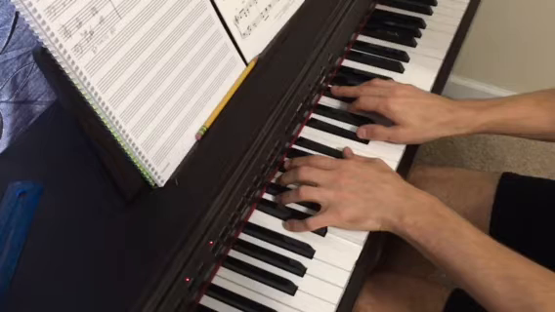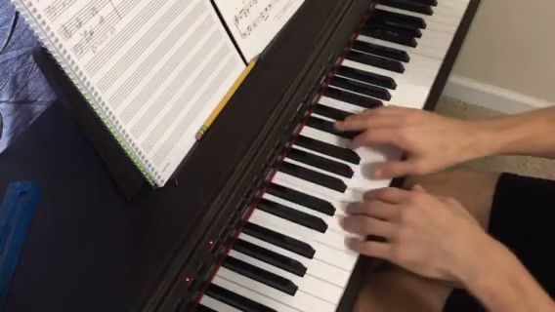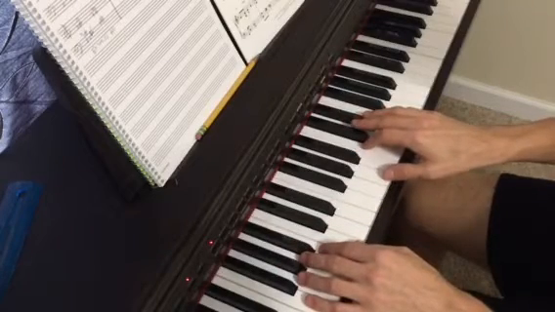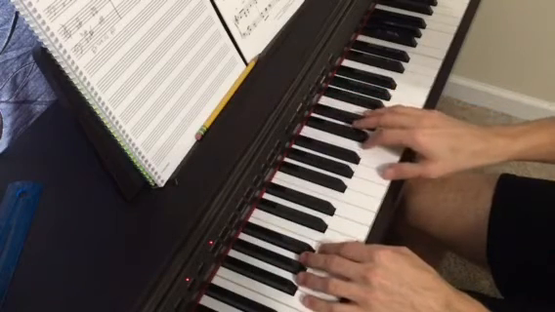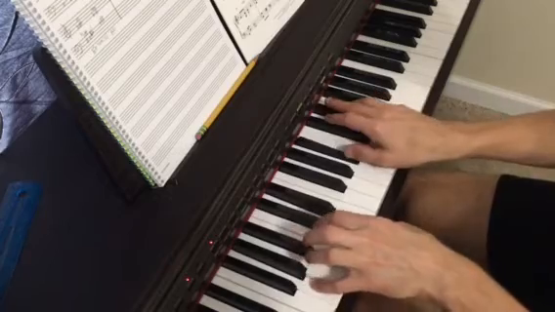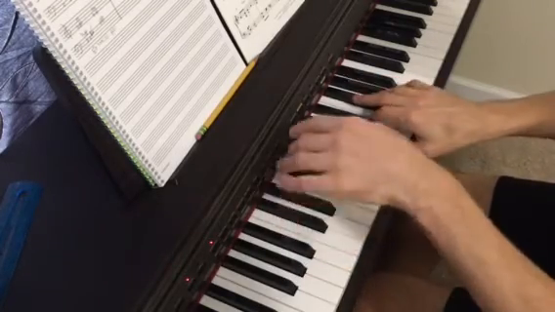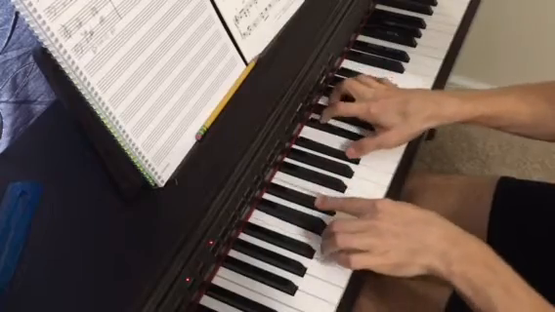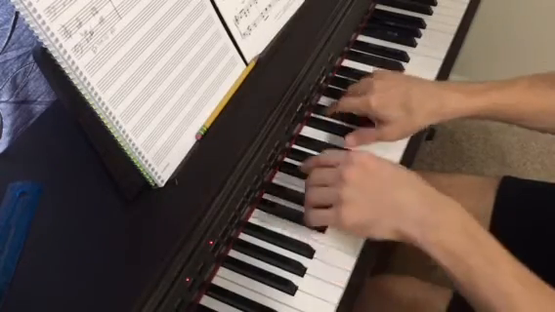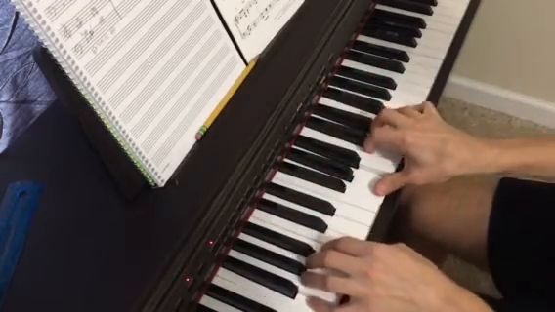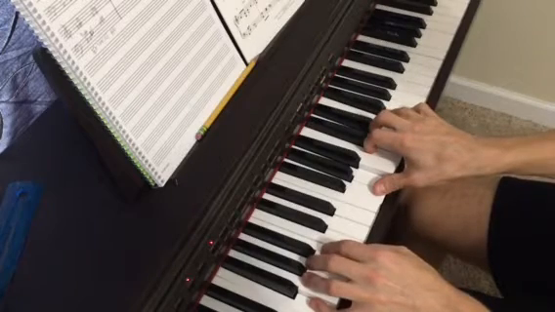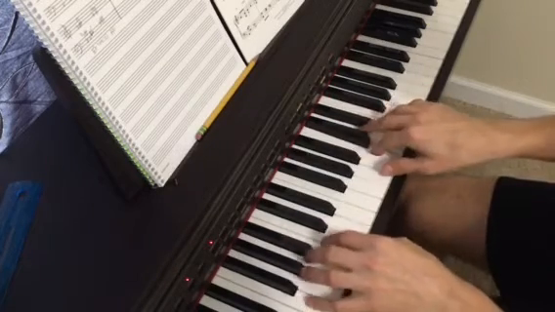Let's hear an example in O Tannenbaum, where he does actually use the challenge chord for today. Right there. One more time.